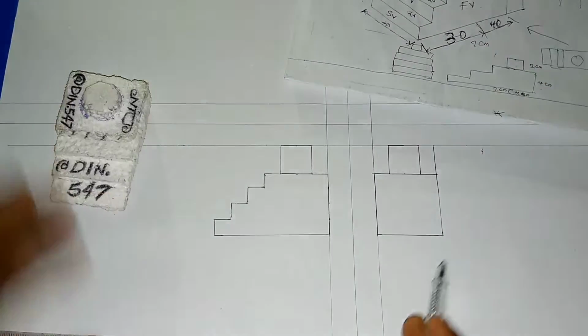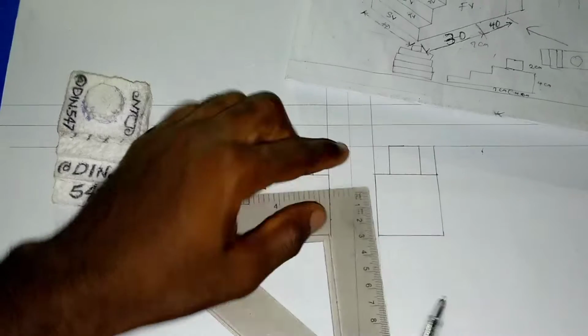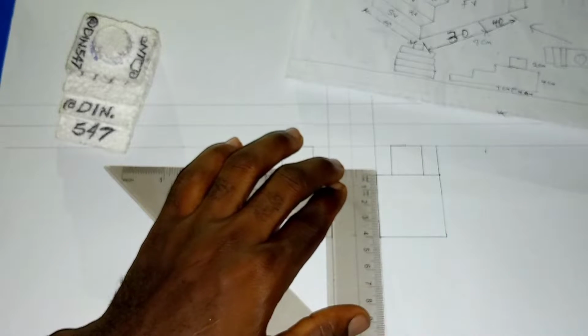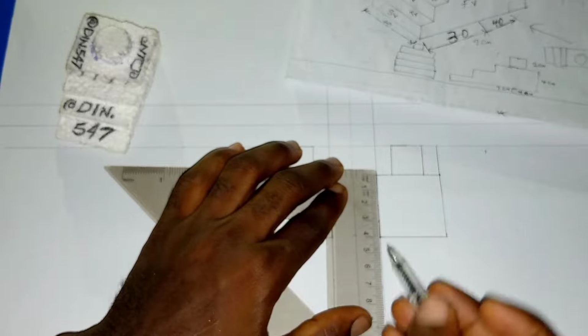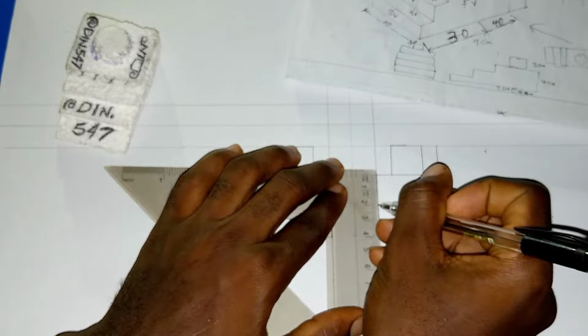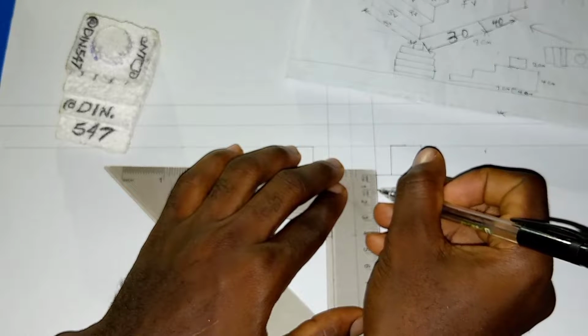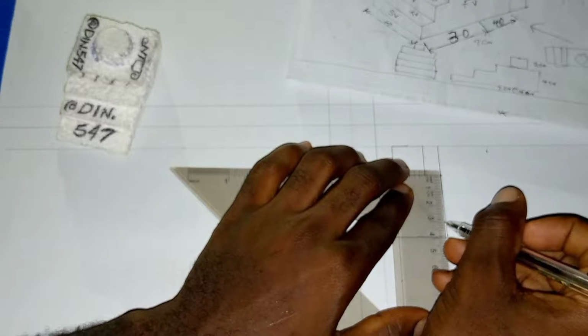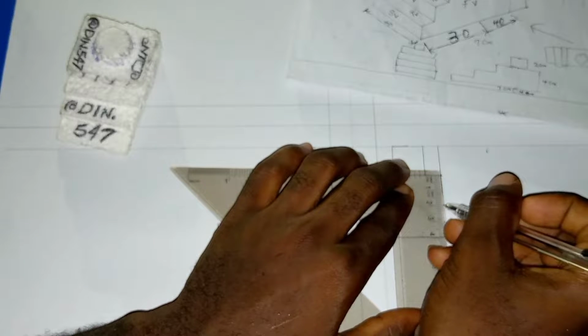I went and traced this top. So now we are having this 4 centimeter. We would be dividing them by 1 centimeter each.